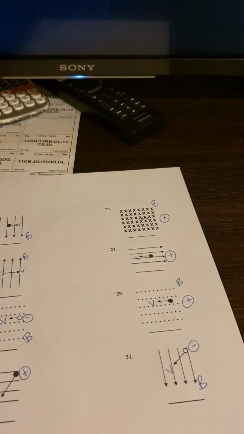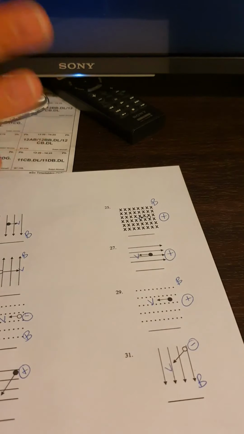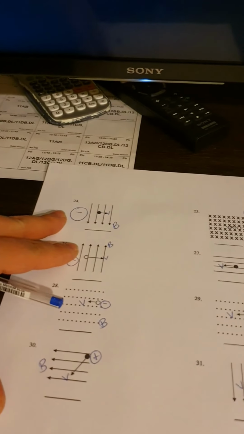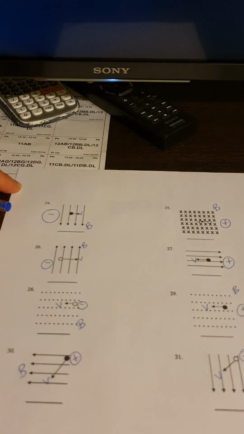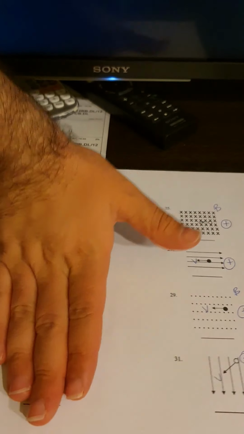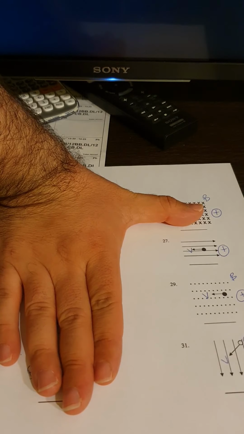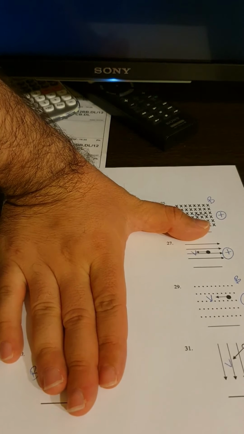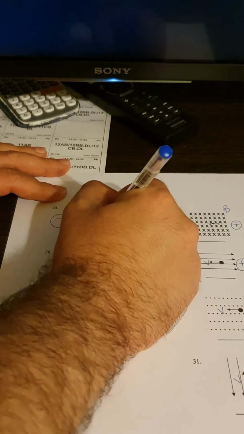Alright, so let's proceed. B is down, V is to the right. So eventually my four fingers, let me adjust the camera here. Okay, so question 24, B is down and V is to the right. So I place my four fingers pointing down, my thumb to the right, and I notice this is a negative charge, so the back of the hand is pointing out of the page. So here F is out of the page.